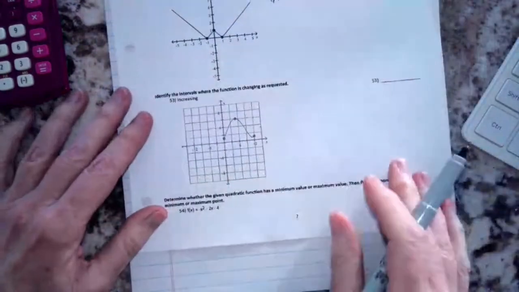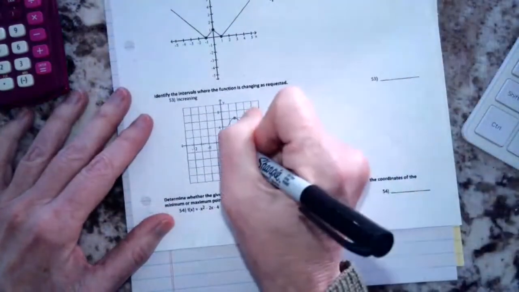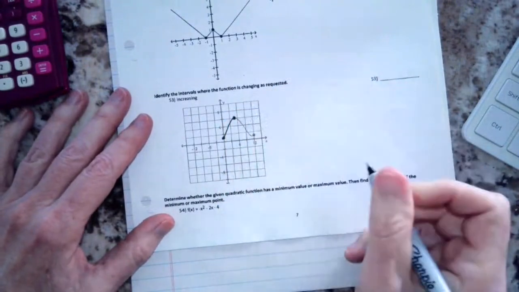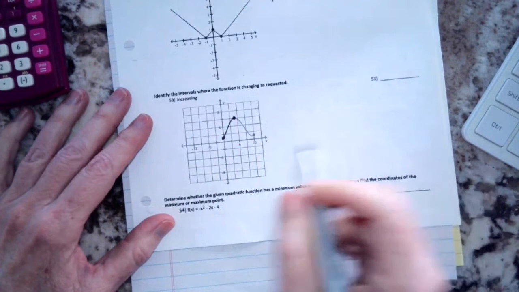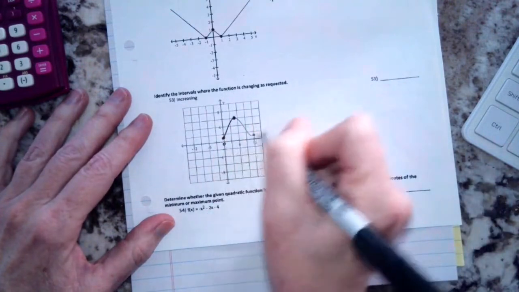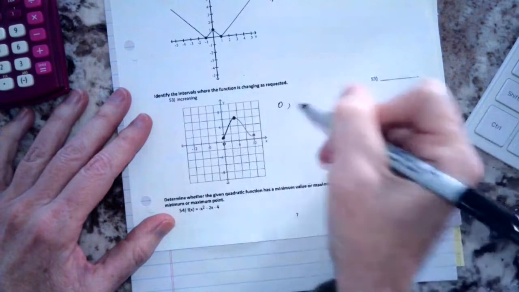And then let's look at an increasing interval. This interval increases from there to there. That's the only part that increases. And you name values on the x to name that. So this begins at 0.